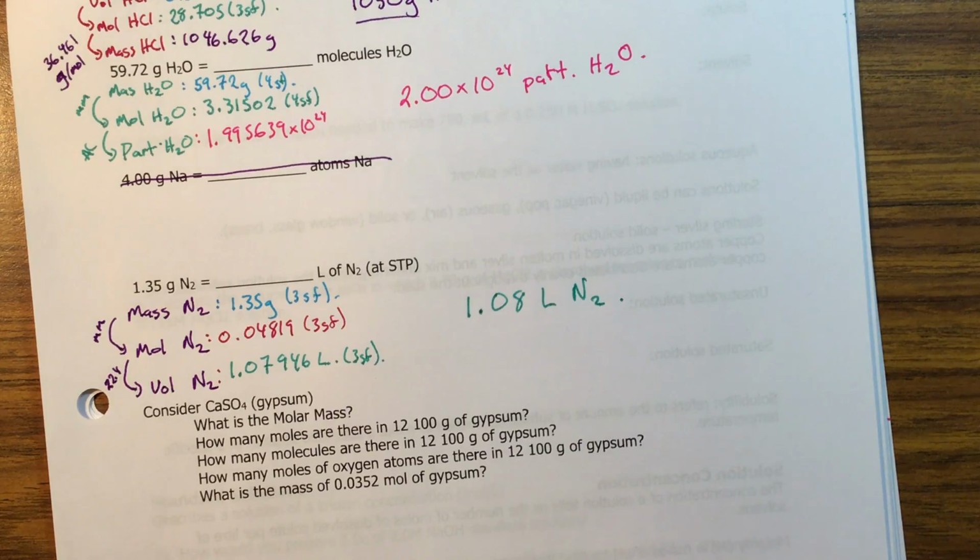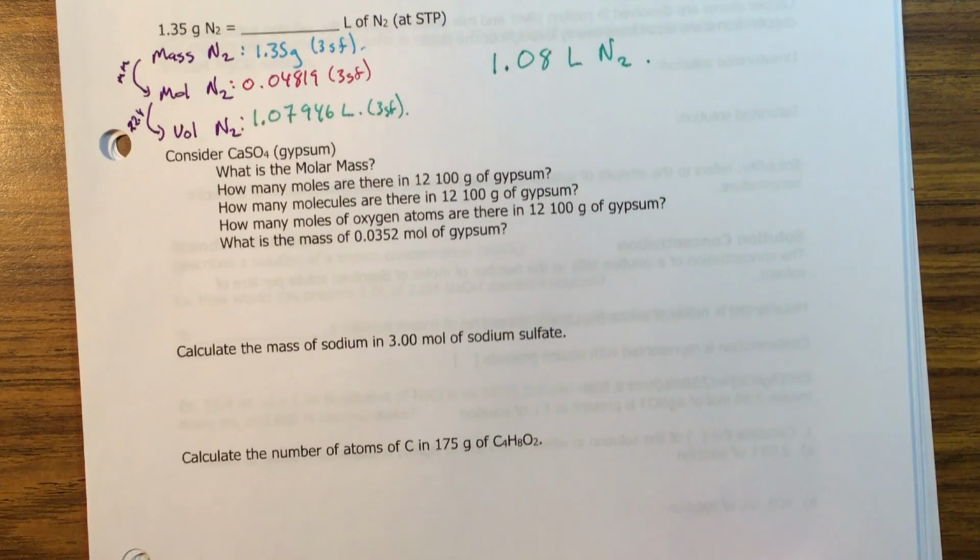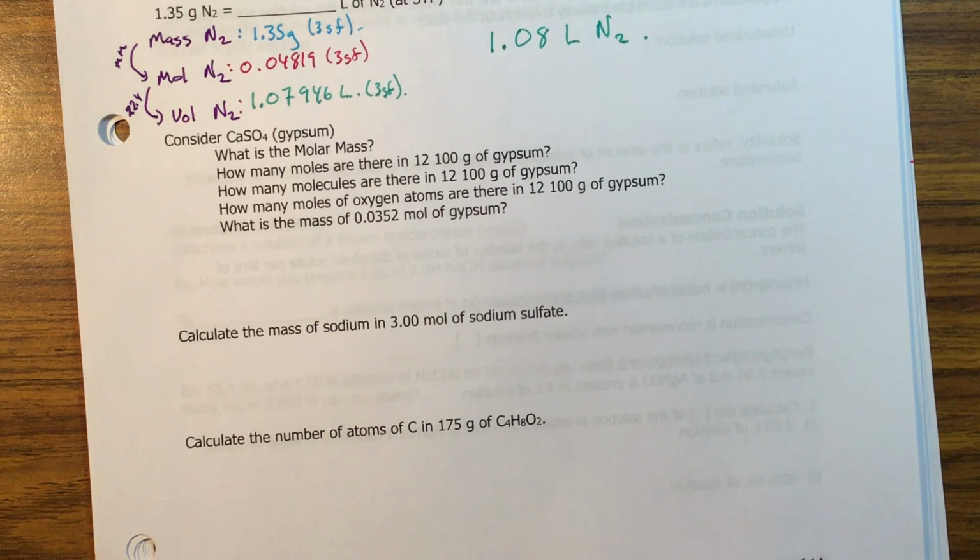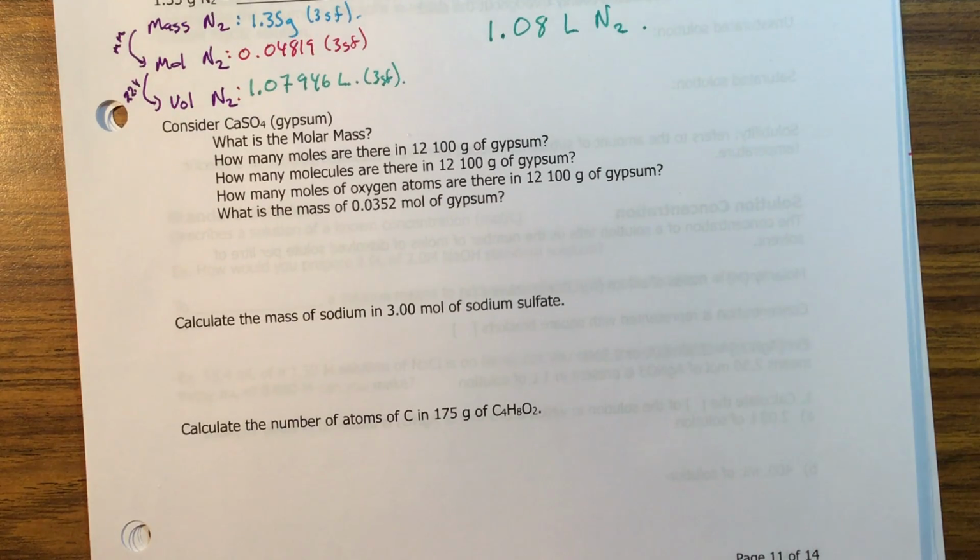Let's take a look at this last one. We've got a lot here. There's 3 more here to do. We're not going to do them all. Oh, we'll do a couple more. That's it. These take a long time.